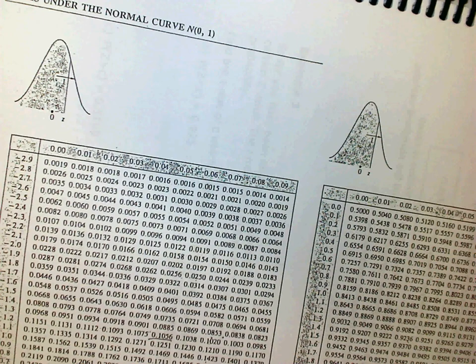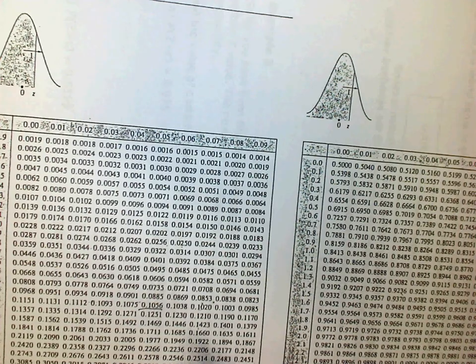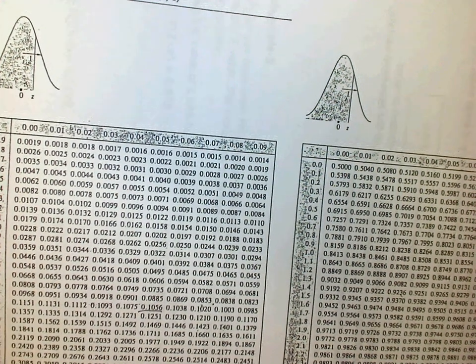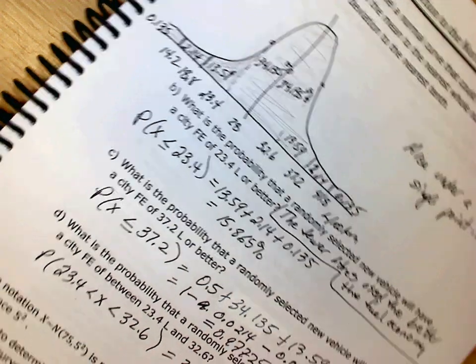Jokes. I'll provide you with the table. You guys look so scared. You don't have to memorize it. I'll give you a table. Don't worry. Could you imagine? Don't worry. There'll be a freshly photocopied table for you.